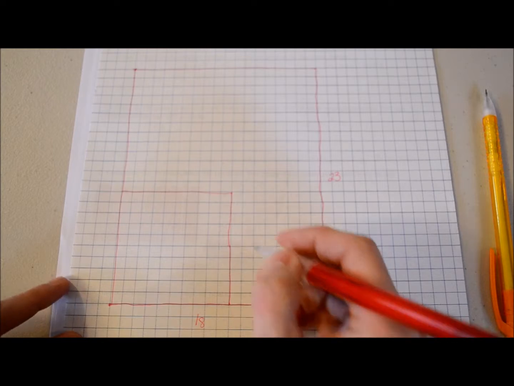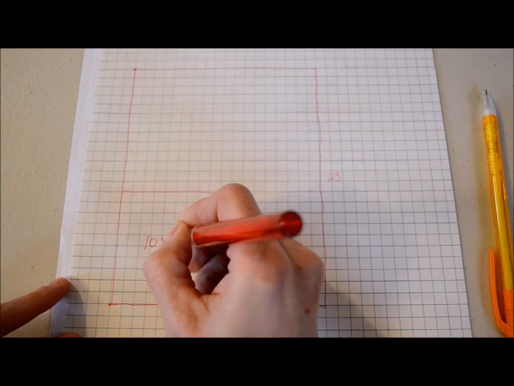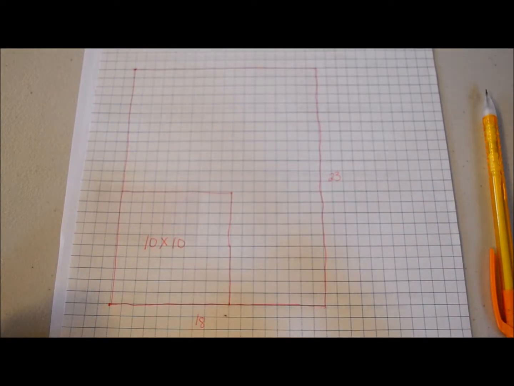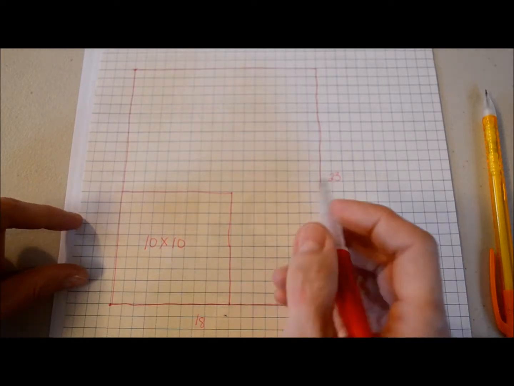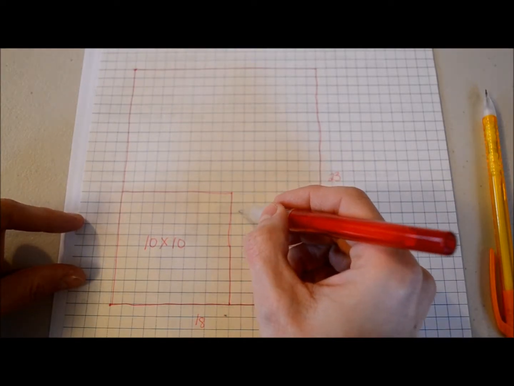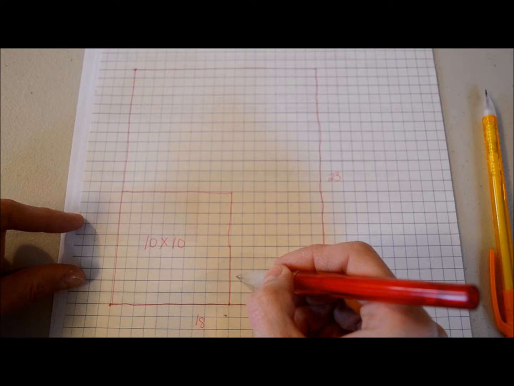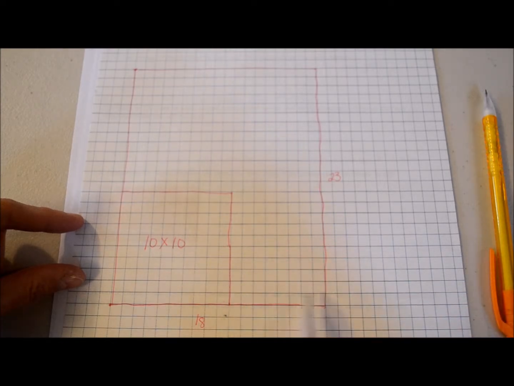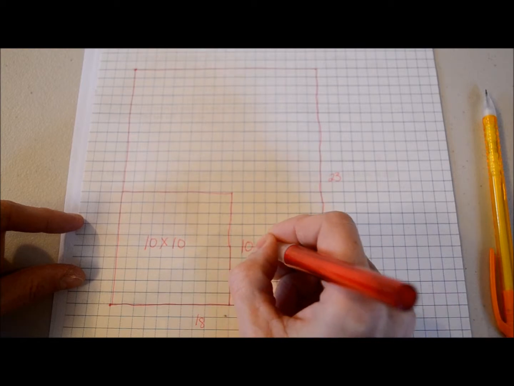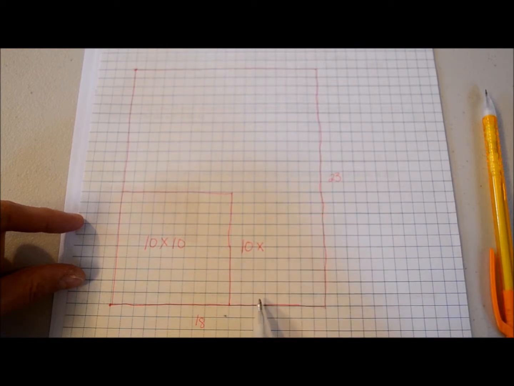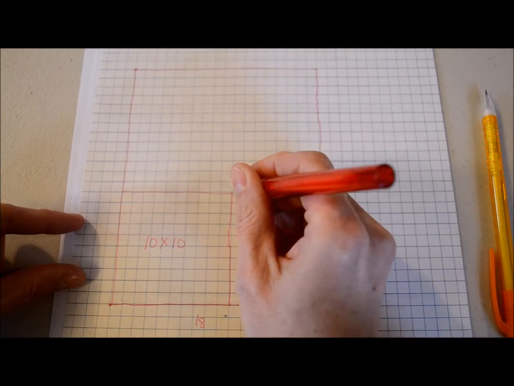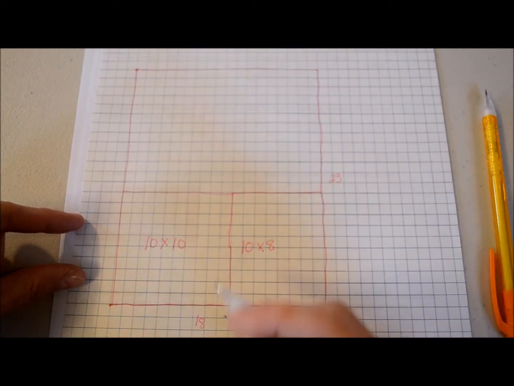And we're going to label it so we don't forget what it is. 10 times 10. Our next one is also going to be 10. 1, 2, 3, 4, 5, 6, 7, 8, 9, 10. But it's not quite as wide, so we're going to have to see how big it is. So this is also 10. 1, 2, 3, 4, 5, 6, 7, 8. This is times 8. We're going to close our box.